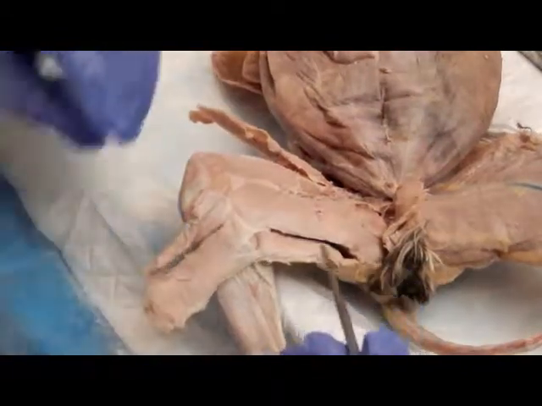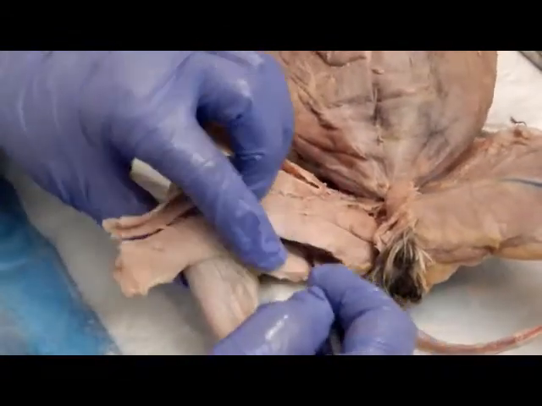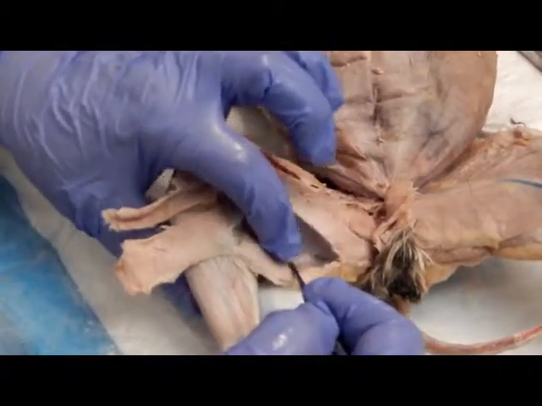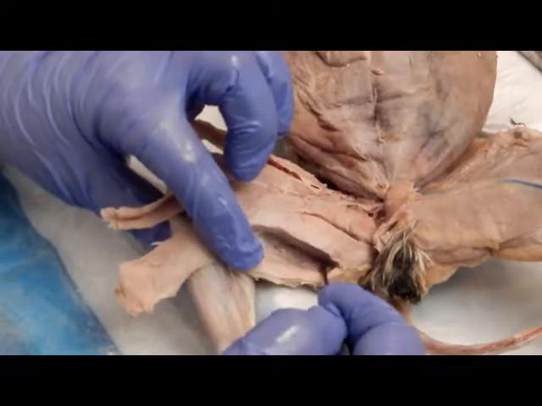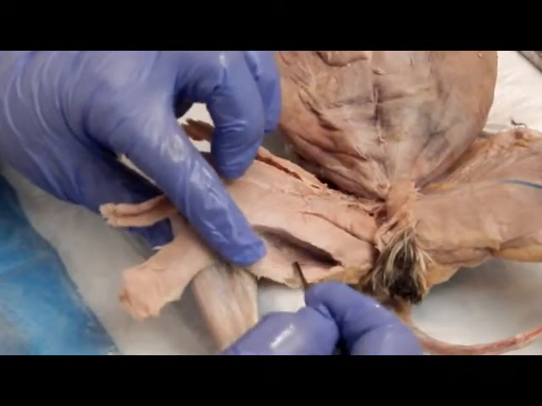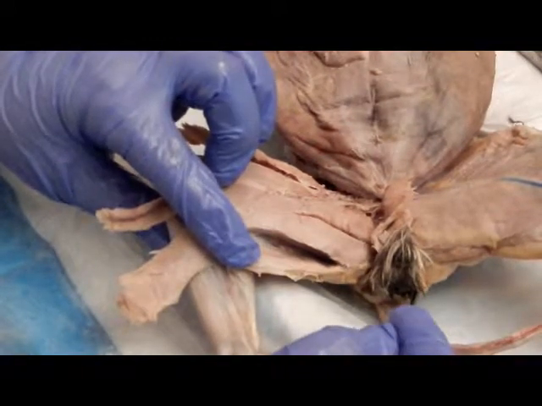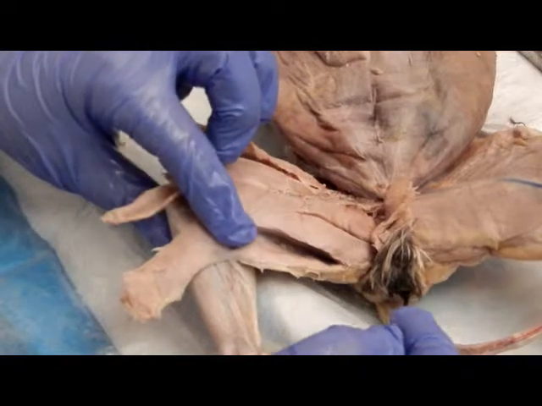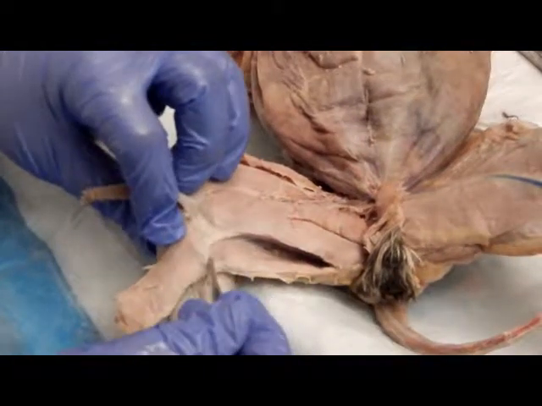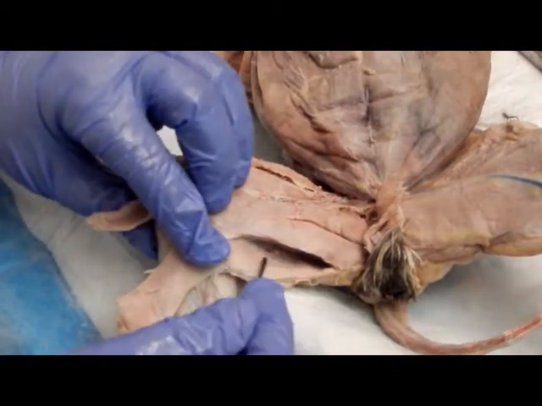Right here. This is the semitendinosus. Its origin is the transverse process of the second caudal vertebra, and its insertion is the fascia of the shank, and it extends the thigh.